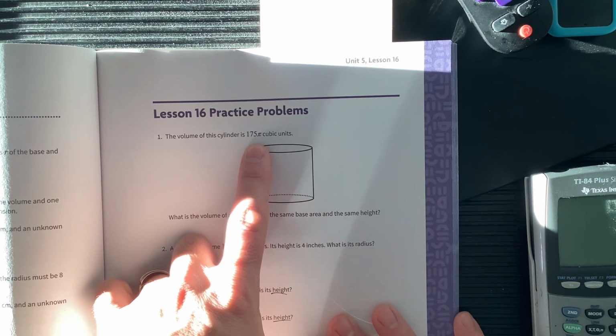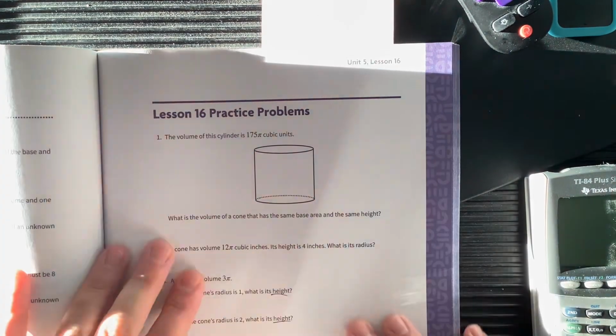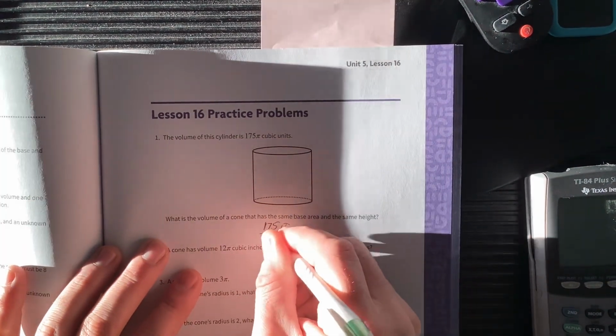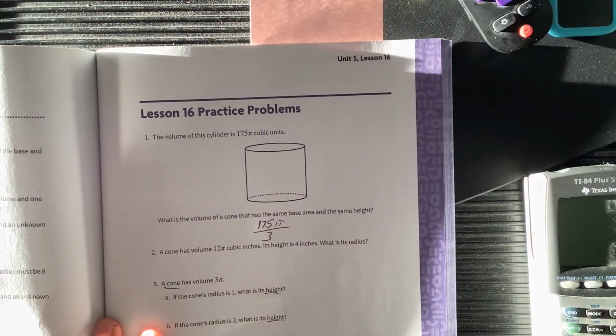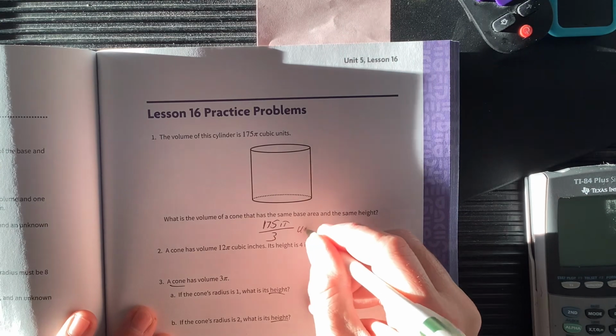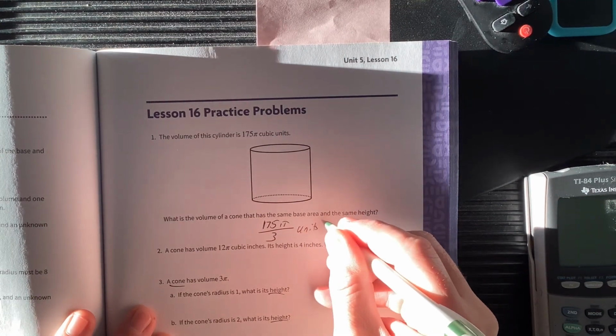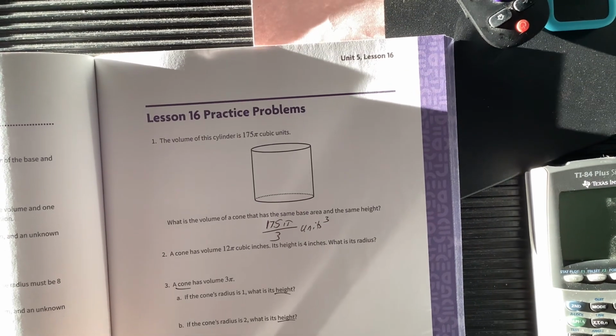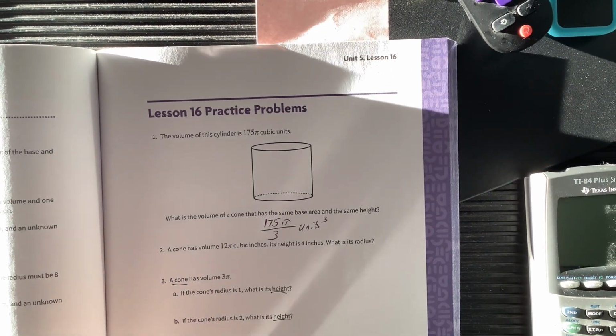How do I get from cylinder to cone? Divided by 3. So all I'm going to show is divided by 3. If you want a decimal, that's fine, but I think that's pretty straightforward. Make sure you label. All of these should have labels on them. If it doesn't tell you, we need to use units.